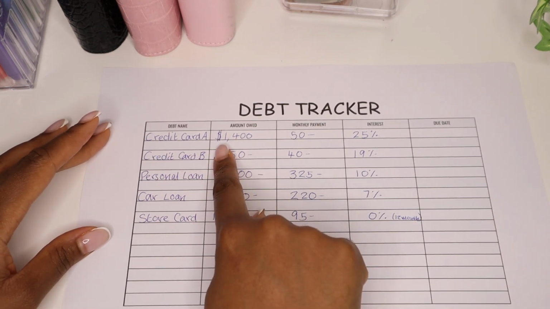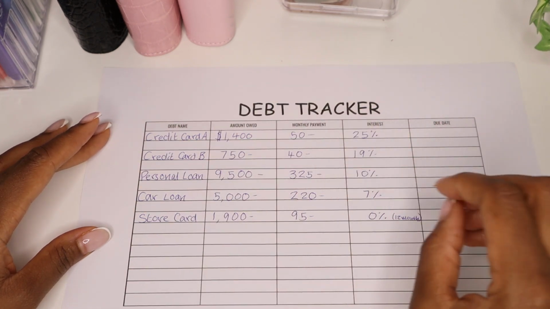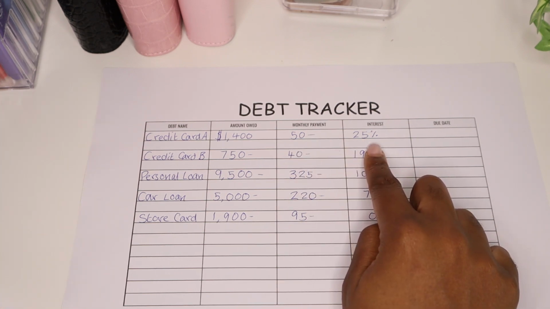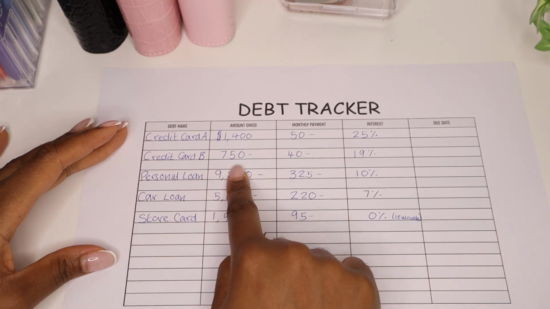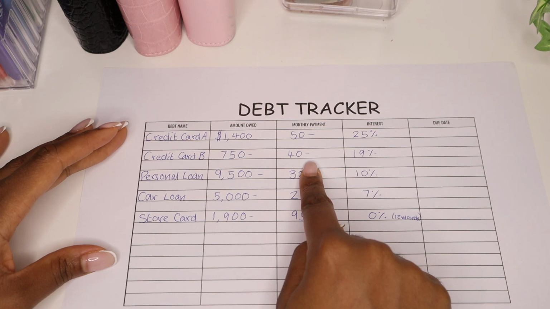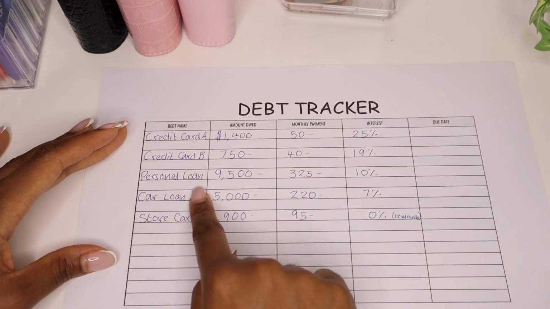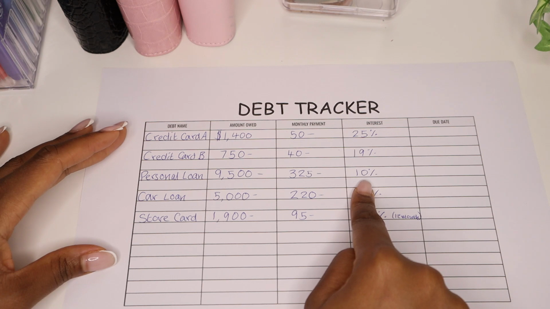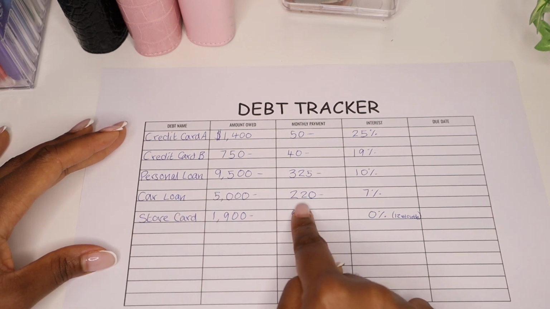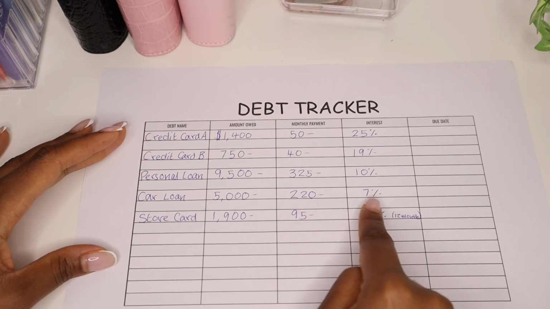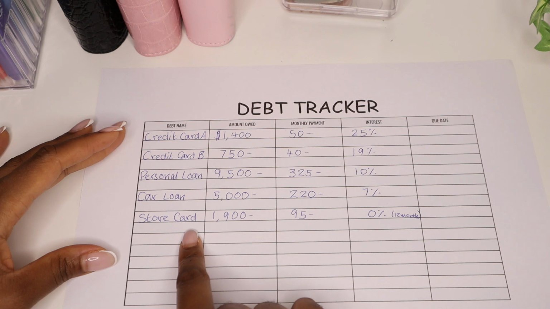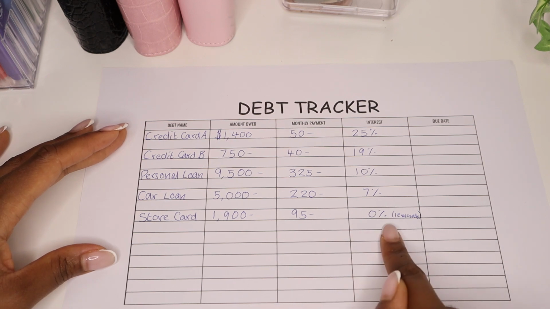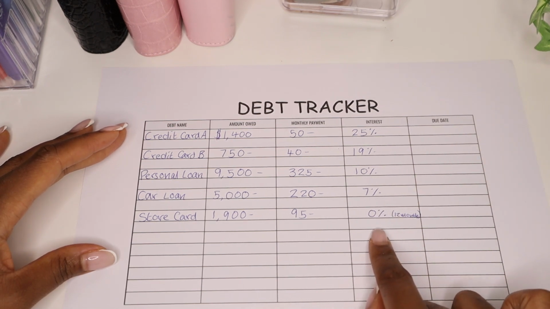So credit card A has a total amount of $1,400. I've put this in dollars just to make it again a bit easier, but $1,400, a monthly payment of $50 minimum and 25% interest, so quite a high interest debt. Credit card B is $750 owed, minimum payment of $40 is required and that's at 19%. We've got a personal loan of $9,500, a monthly payment of $325 and has an interest of 10%. Our car loan is $5,000, 220 dirhams is the monthly payment and that's at an interest of 7%. Then finally we have a store card of $1,900 that has a $95 monthly payment request and it's 0% for 12 months, and then it goes up after the 12 months.